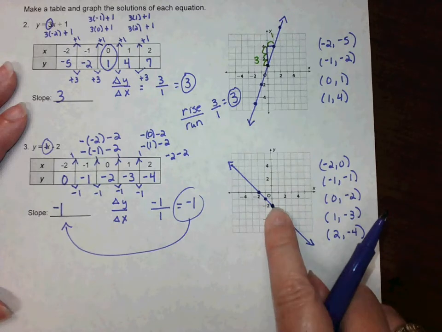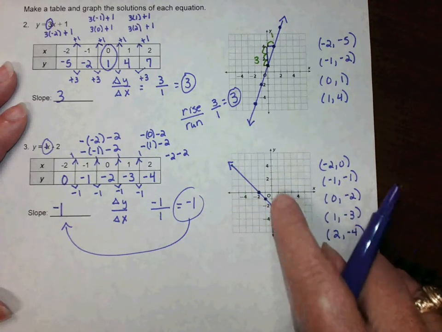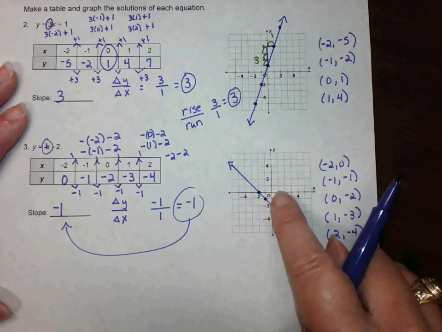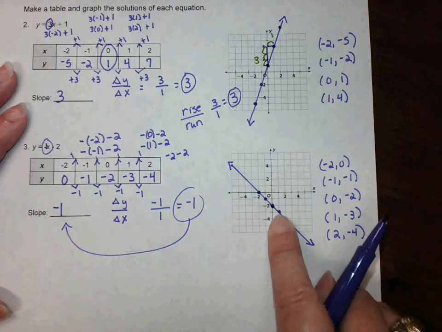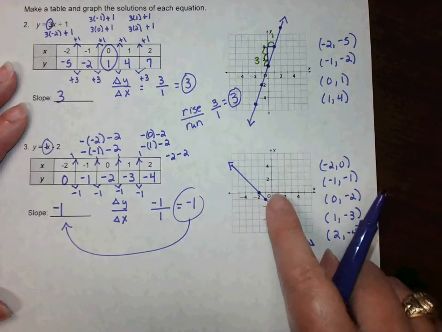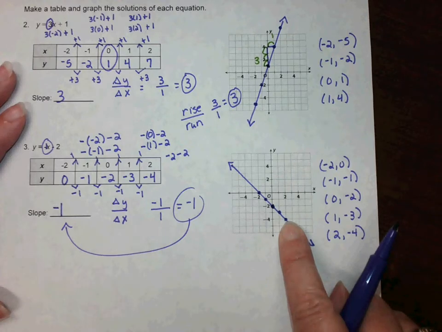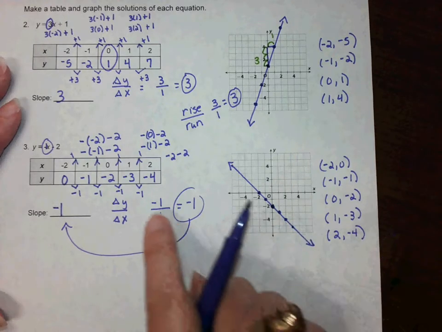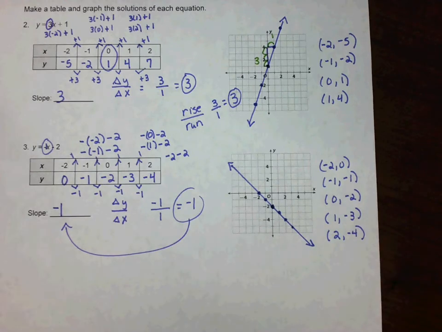0, negative 2, the point where it crosses the y-axis. 1, negative 3. If I go over 1 and down to the 3, I've already made that point. Right? 2, negative 4. Over to the 2 and down to the negative 4. I've already made that point. So you can plot the points, or later on we'll talk about using just your slope and your y-intercept to do the graphing. But that's it for this lesson.